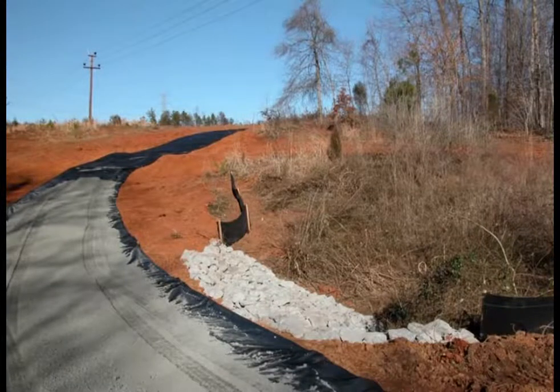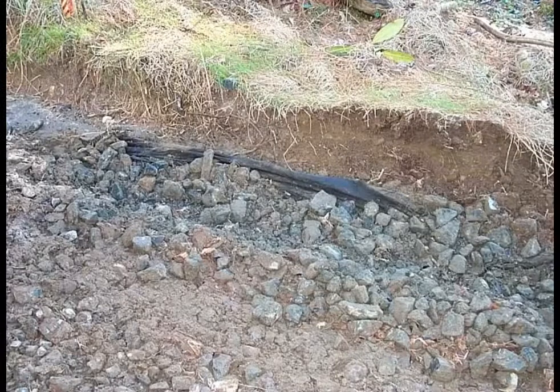Install geotextiles on the ground surface prior to spreading the stone. This fabric keeps the stone from getting compacted into the soil and mixed with mud.